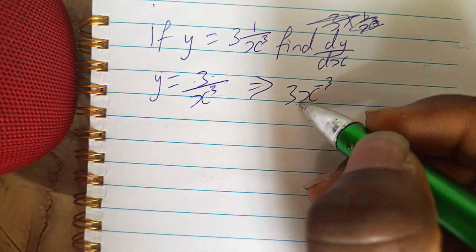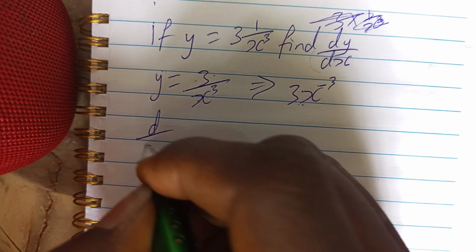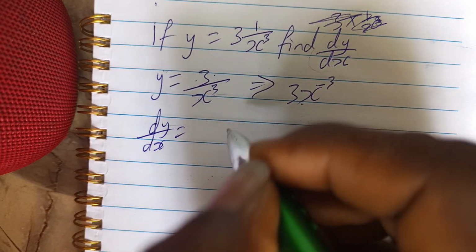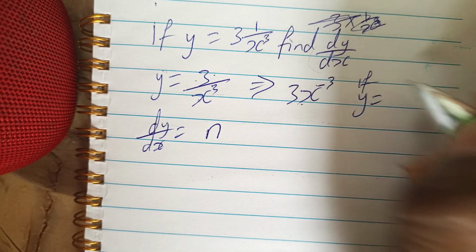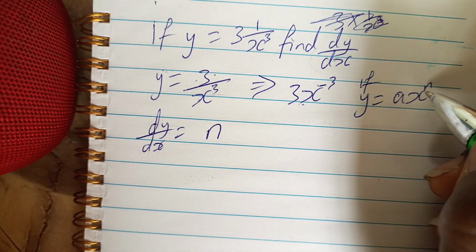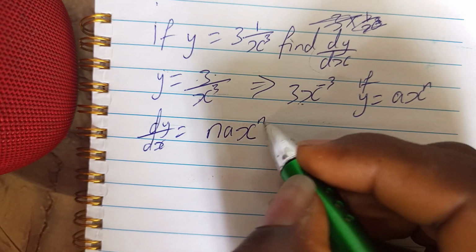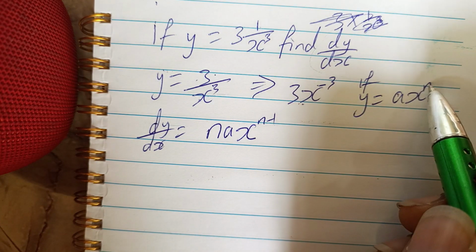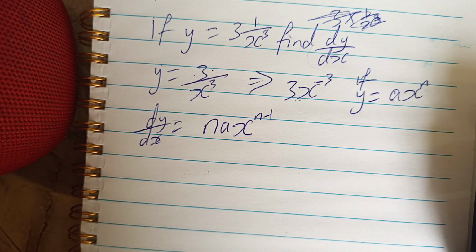Now differentiating this, that is dy/dx. You know the general formula for dy/dx is: if y is equal to ax^n, then dy/dx is nax^(n-1). This simply means use the power here to multiply, and minus 1 from the power. That's how to solve dy/dx using the formula method.